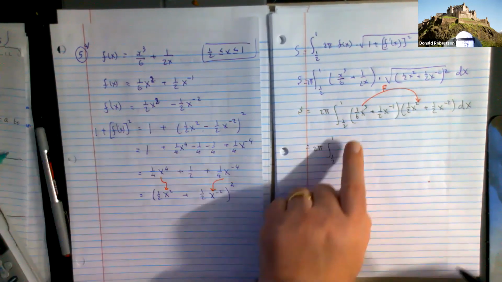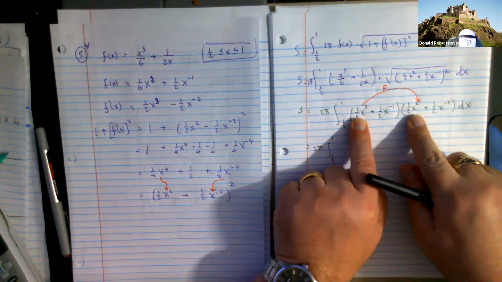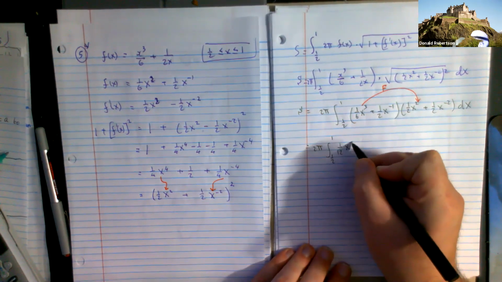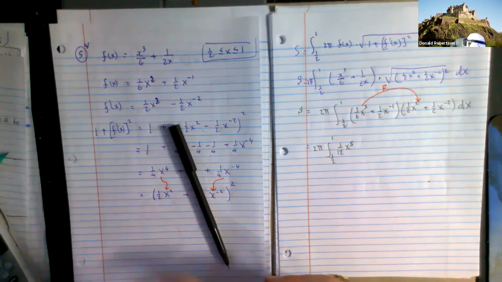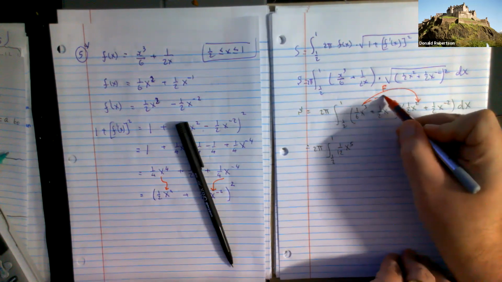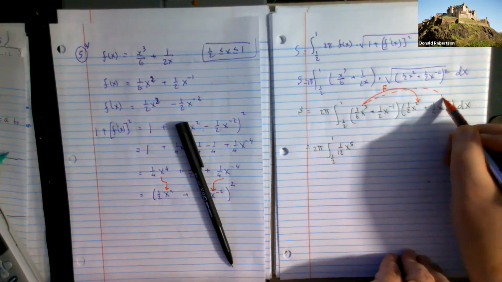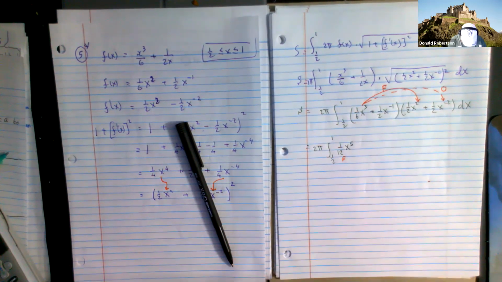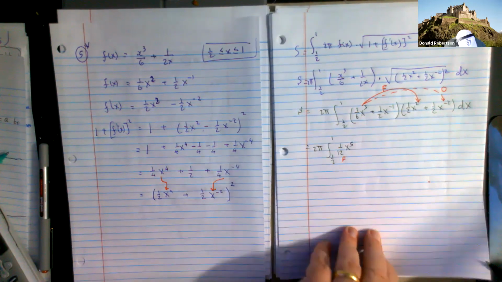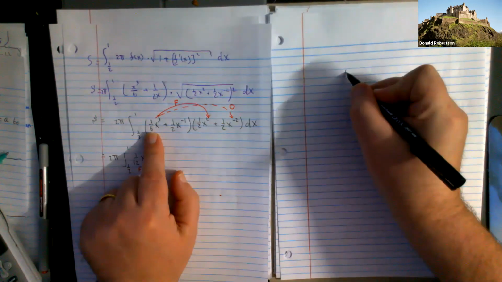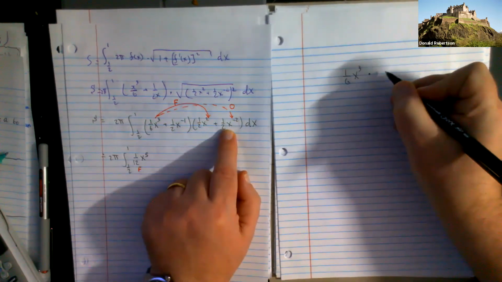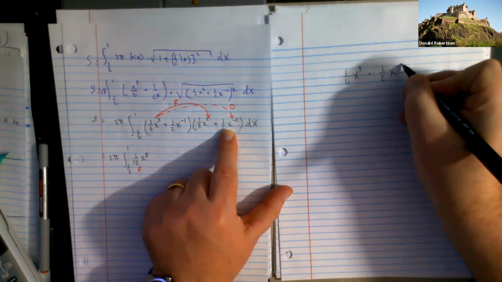If you multiply 1/6 x cubed with 1/2 x squared, you'll get 1/12 x to the power of 5. If you do the outside, which is these two, you're going to get 1/6 x cubed multiplied by 1/2 x to the -2.